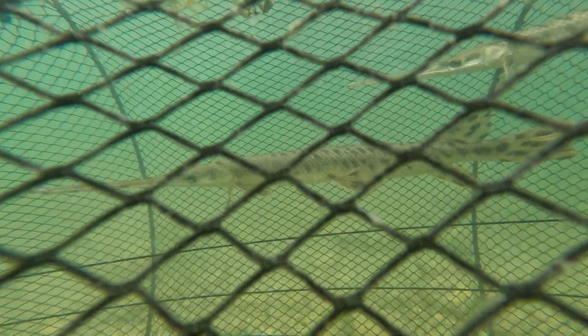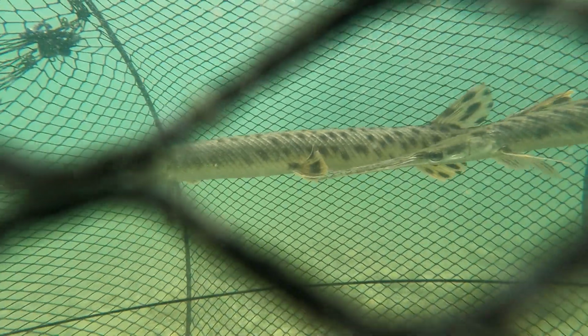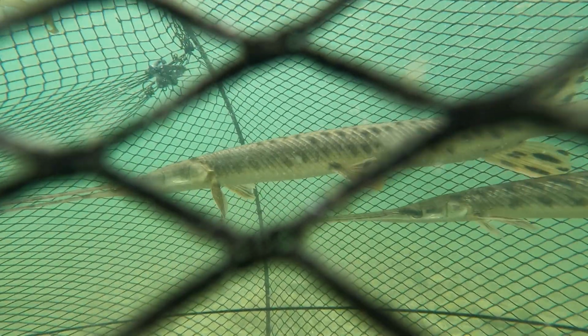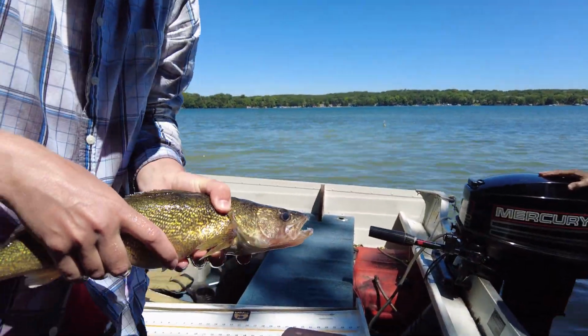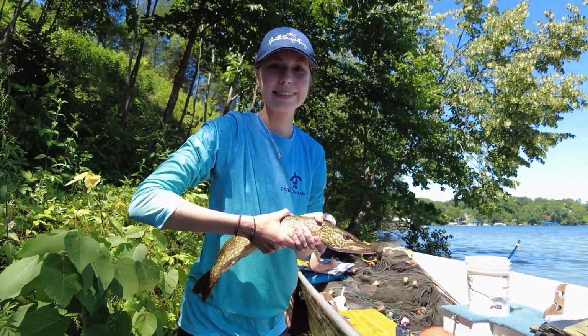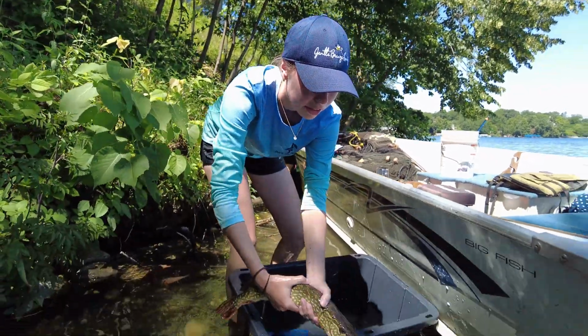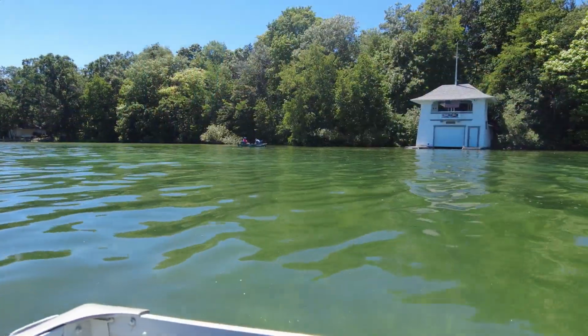Piscivorous fish in the lake are the top carnivores of Beaver Lake. Fish like these long-nosed gar, this walleye, and this northern pike all eat fish themselves, but neither they nor their prey would be here without the lower levels of the food chain.